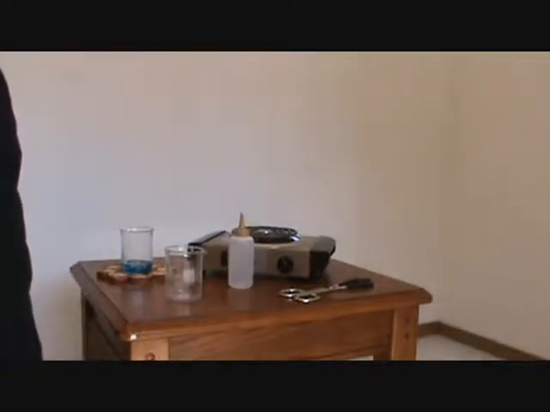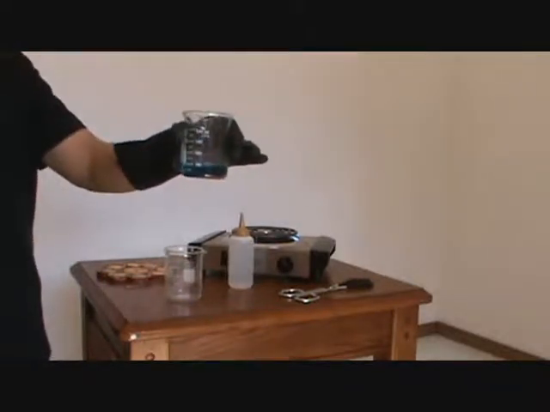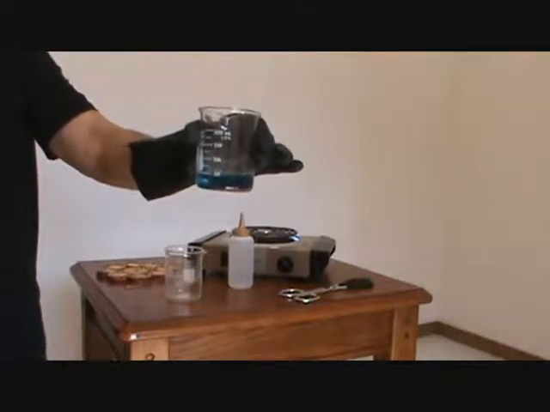Now step 2 is separating the copper precipitate. As you can see, at the bottom of this beaker is a precipitate of copper.